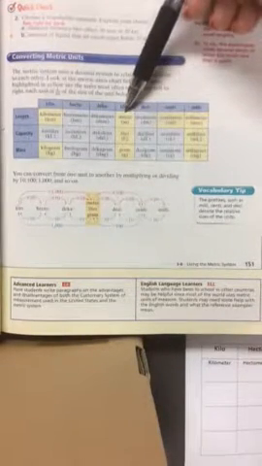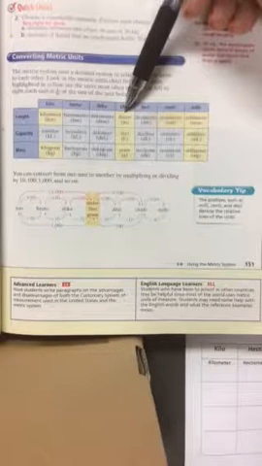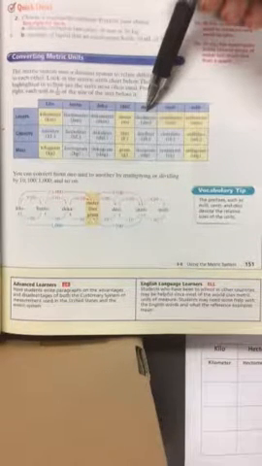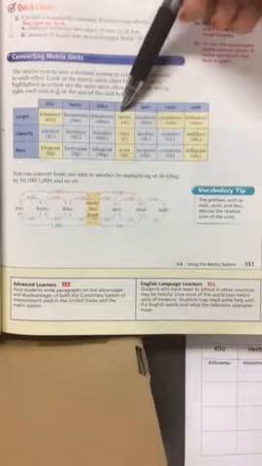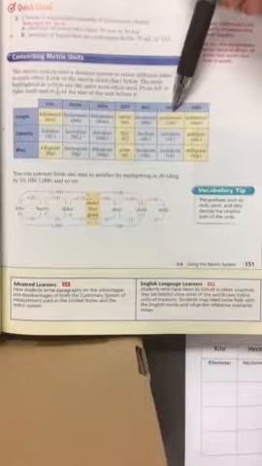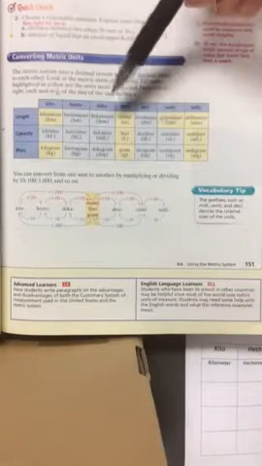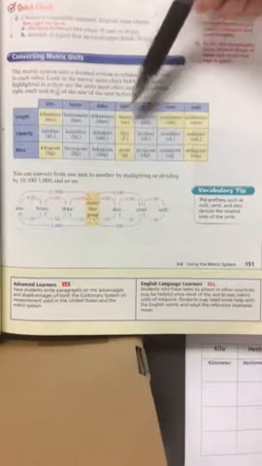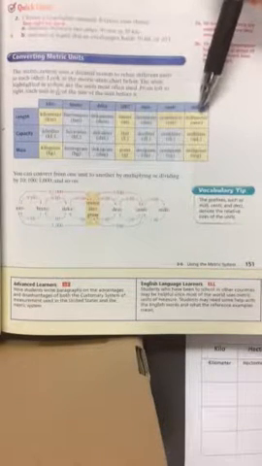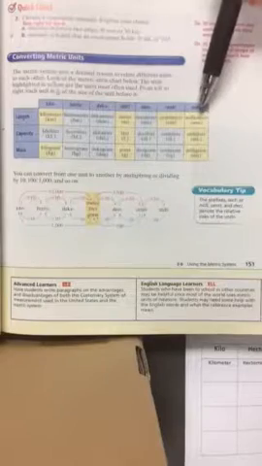So if we were to draw this meter out on a piece of paper and divide it into 10 pieces, each piece, if they were equal pieces, would be a decimeter long. If we were to take this same meter and chop it up into 100 pieces, then each piece would be a centimeter long. And if you were to take the same meter and chop it up into 1,000 pieces, then each piece, if they were equal, would be a millimeter long.